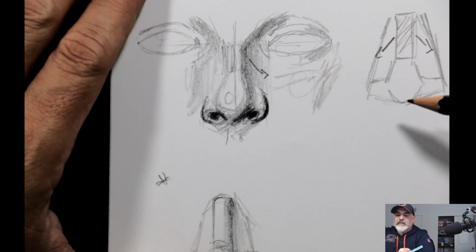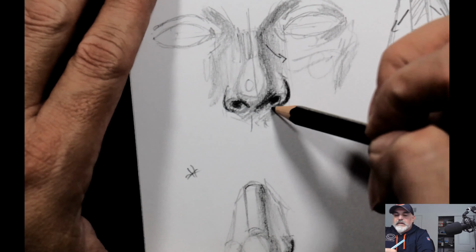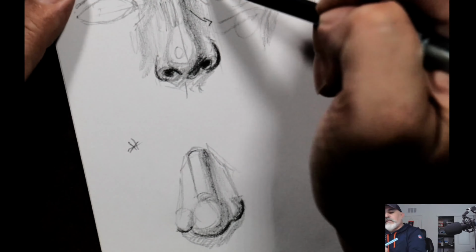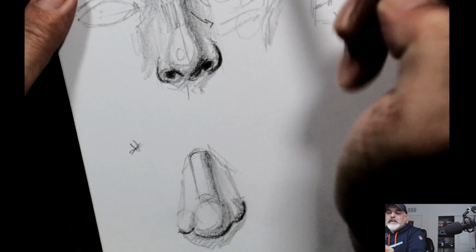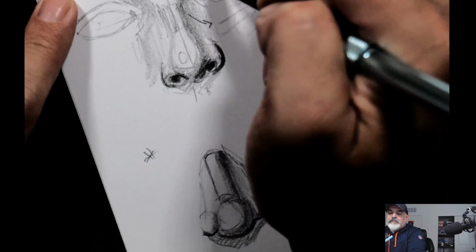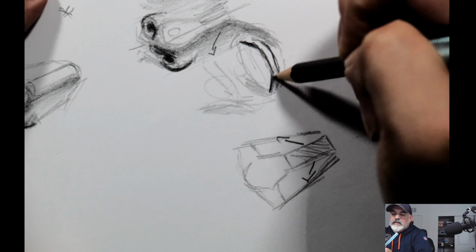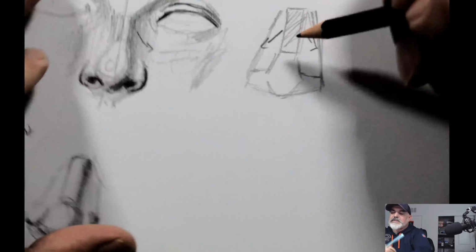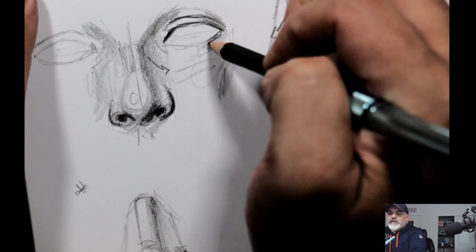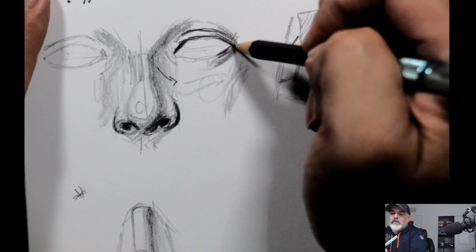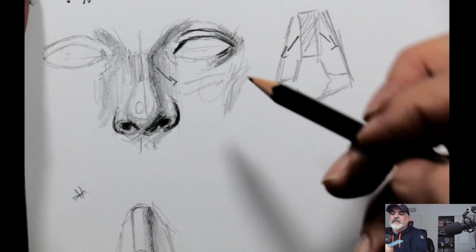So you're going to get light right here. And when you start understanding your three-dimensional forms and where everything goes, it makes shading and rendering a lot easier because you know where things have to go, like where shadows have to go.